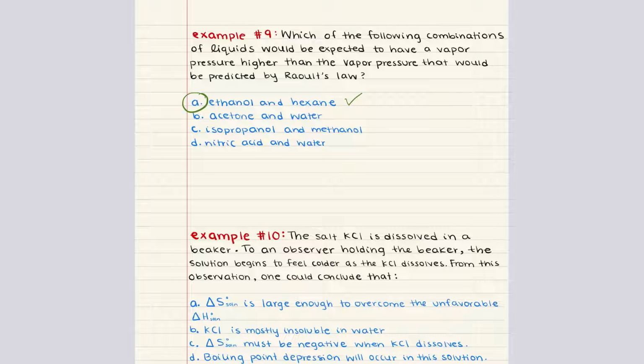B says acetone and water. Acetone has a polar carbonyl group, and it can engage in dipole-dipole interactions. Water can form hydrogen bonds, which is a type of dipole-dipole interaction. So the interaction between acetone and water is going to involve hydrogen bonding and dipole-dipole interactions. These interactions are relatively strong, and this could lead to actually negative deviation, which is not what this problem is asking. So answer choice B is not correct.